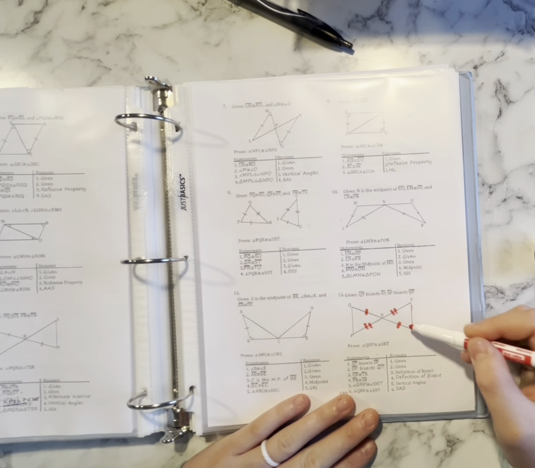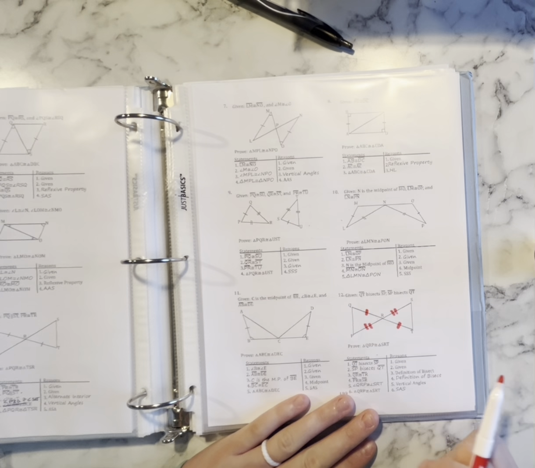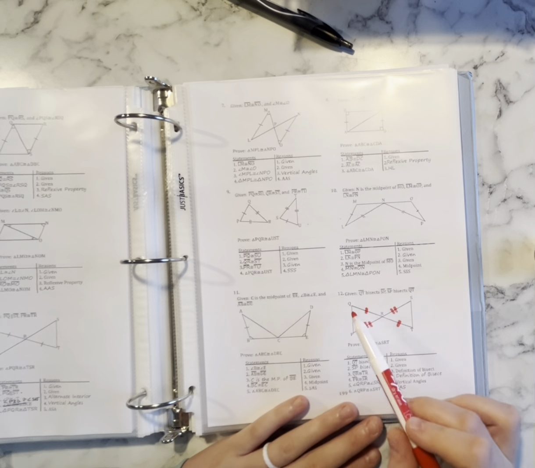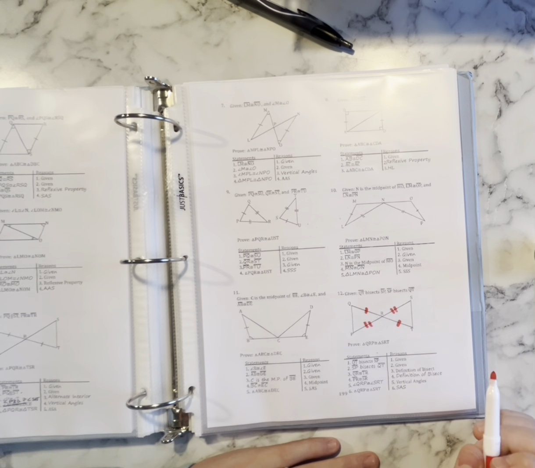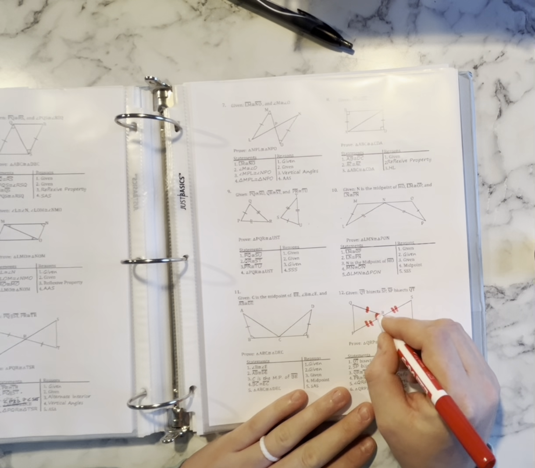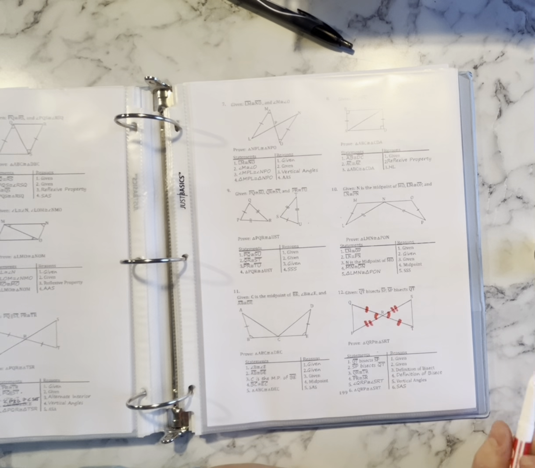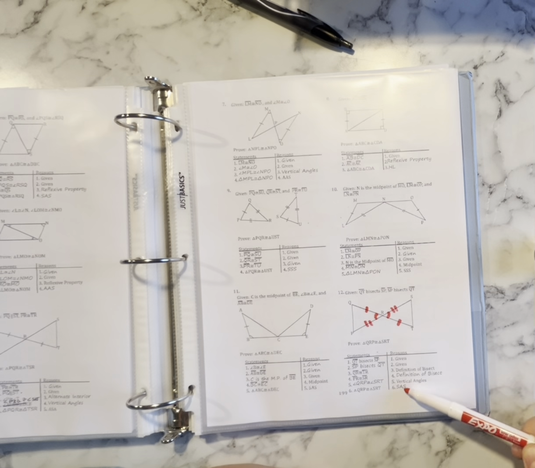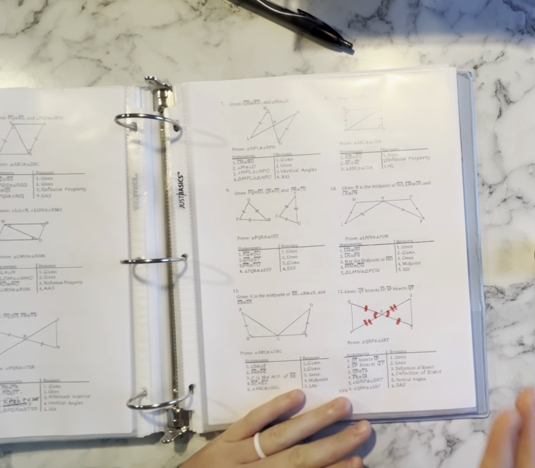Now, we can't say that these are congruent because we don't know anything about those. We don't know these angles, these lines are not parallel, so we can't say anything about those angles. But we can say something about these. Angle QRP and SRT are congruent because these are vertical angles. Now we have enough to prove that these triangles are congruent. We have side, angle, side, and so therefore we can say they are congruent because of side, angle, side.